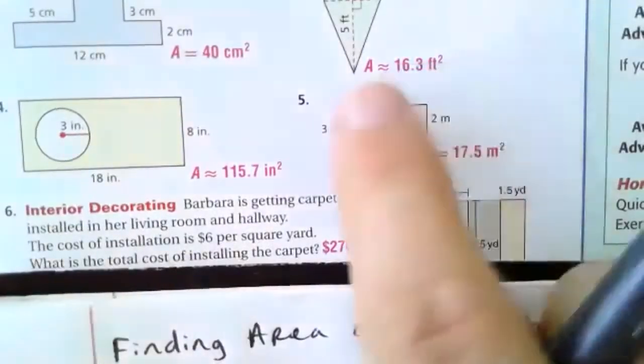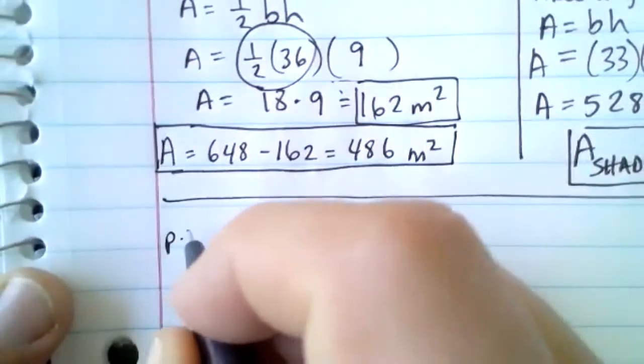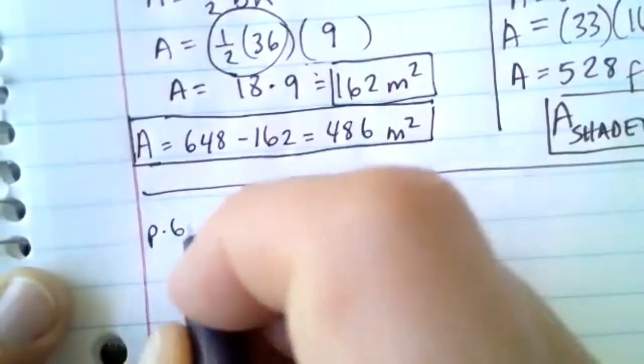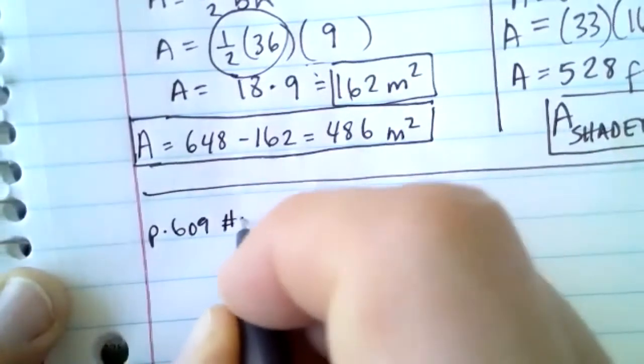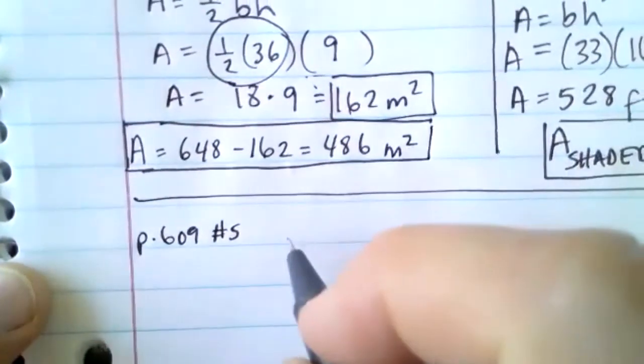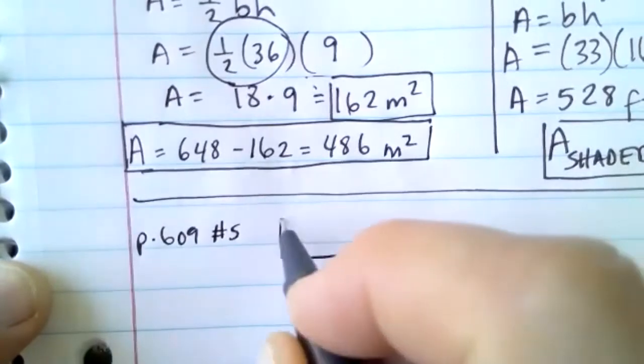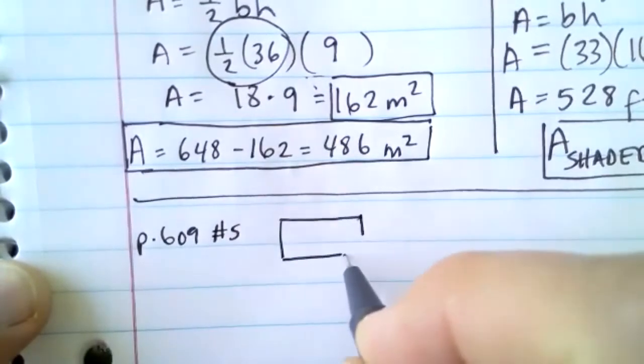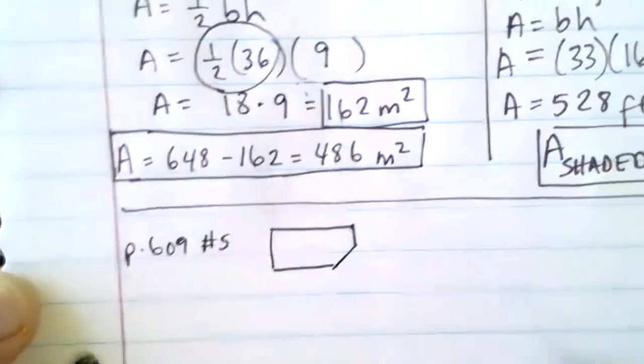So I'm on page 609. So I'm going to draw this rectangle and then leave off a little shade right there. Okay. So page 609. Number 5, let's work this out. So I'm just going to draw the little shape again. It looks like a rectangle with a little sliver cut off of it like that, okay?